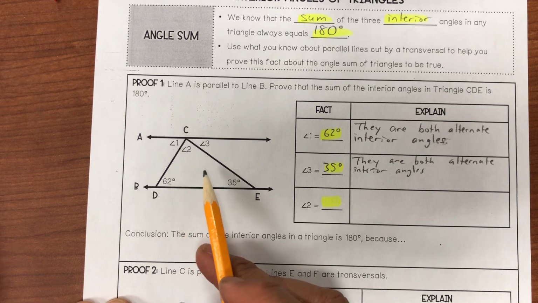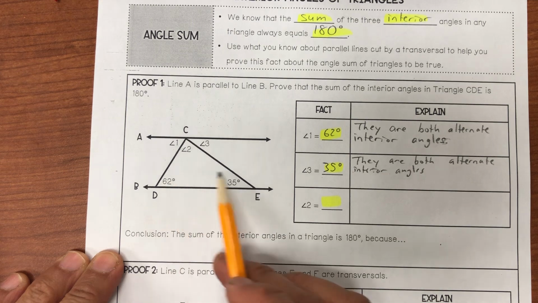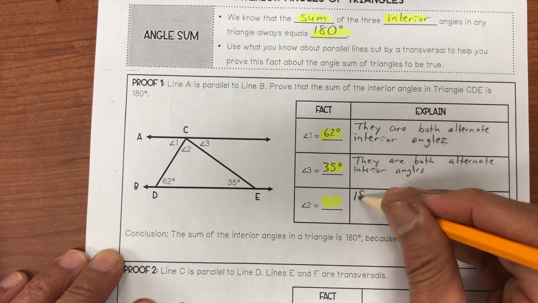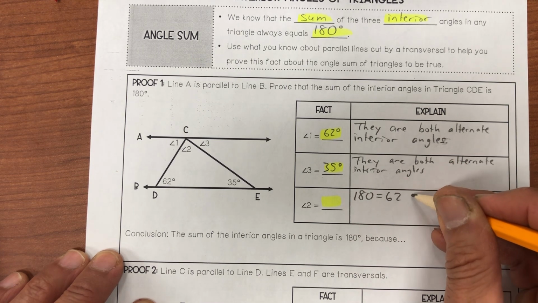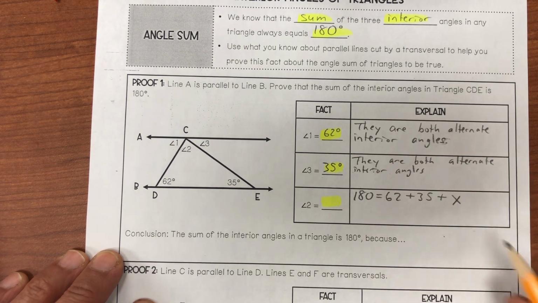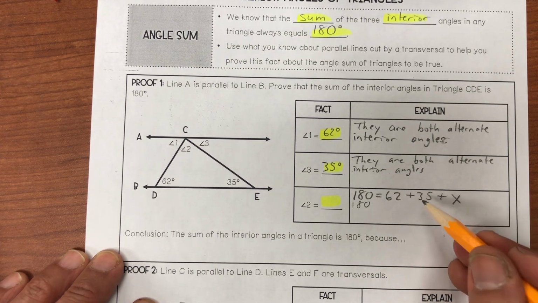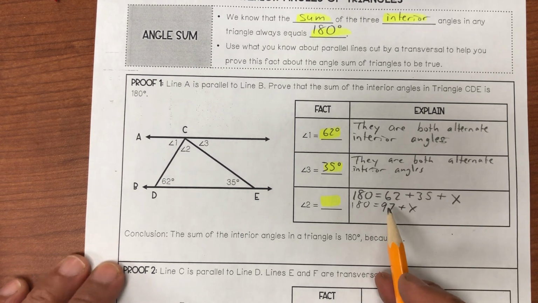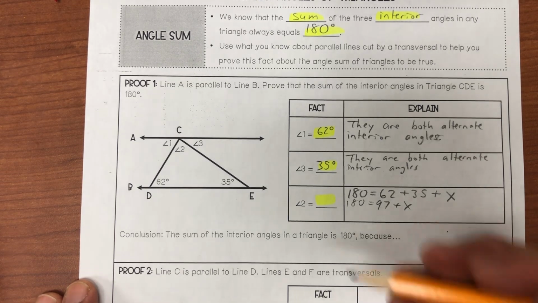And now how do we find angle 2? Okay, looking at angle 2 here, remember that every triangle, the interior angles, the insides add up to 180. So we can say that 180 equals 62 plus 35 plus x. Okay, we don't know what angle 2 is yet, but let's add 62 to 35 and we get 97. Getting closer now, getting warmer. What's 180 minus 97? It's about 83. Yep, so x equals 83.